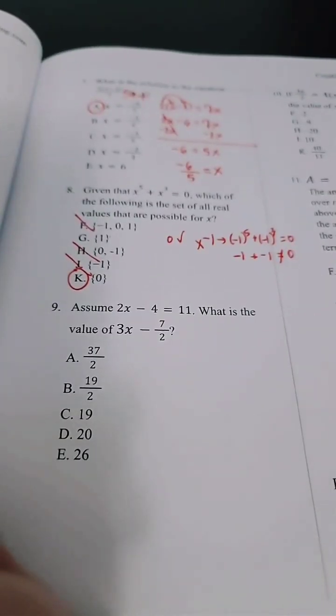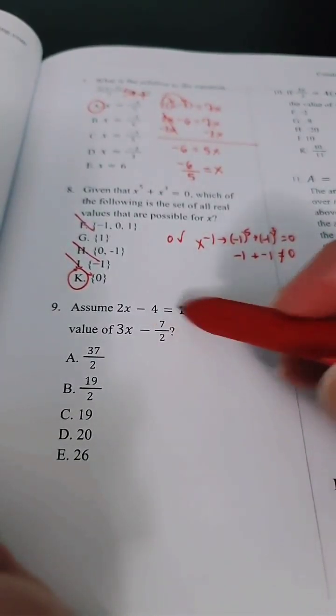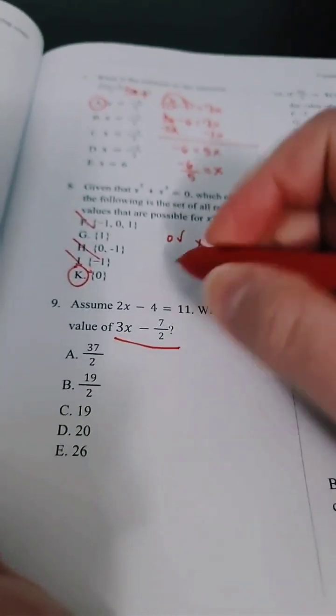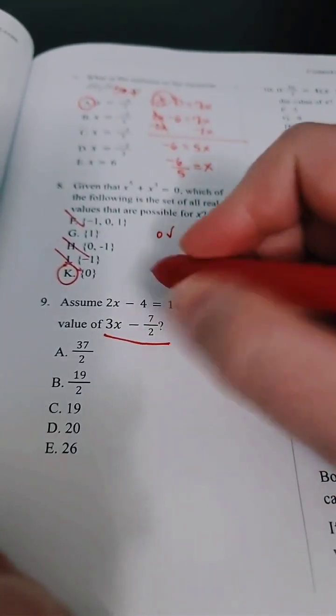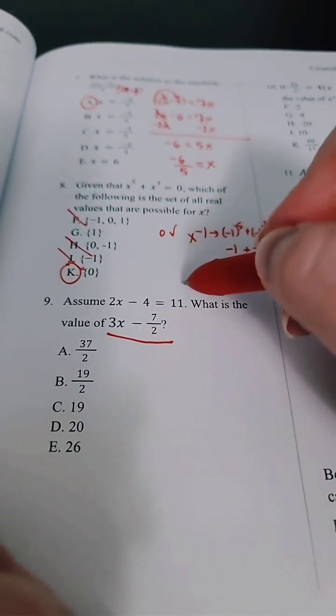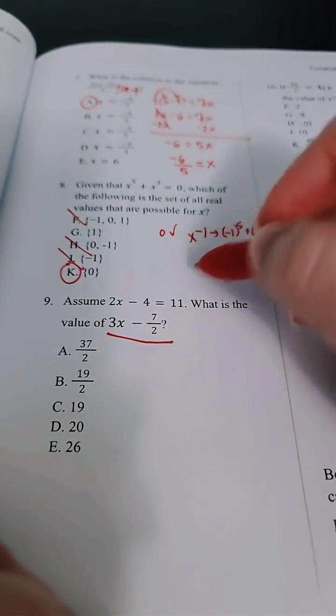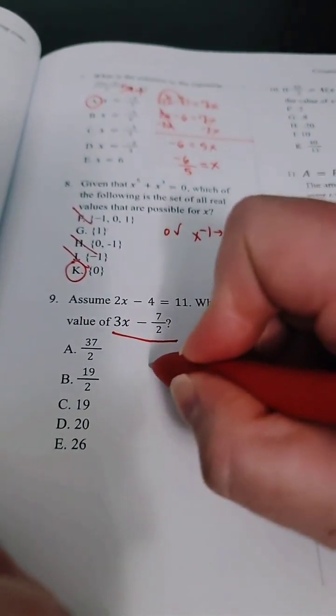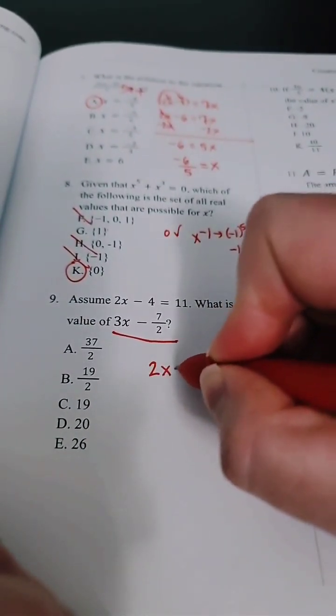So let's go to number 9. It says, assume 2x minus 4 is equal to 11. What is the value of all of this? So we're trying to find this. Be careful with these types of problems because a lot of the times they'll put x in the answer choices because they expect you to find x and think you're done, but you're finding what 3 times x minus 7 halves is. So we have 2x minus 4 is equal to 11.